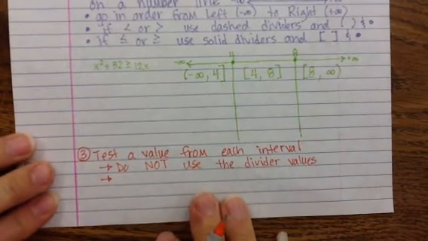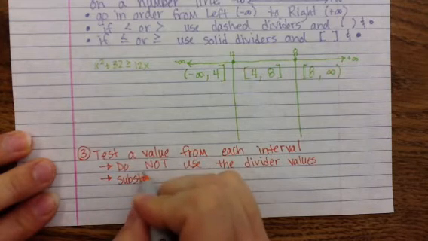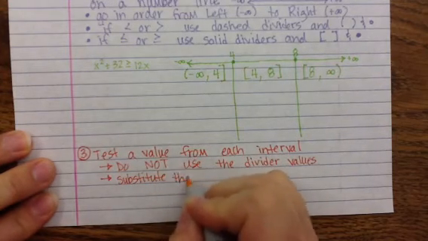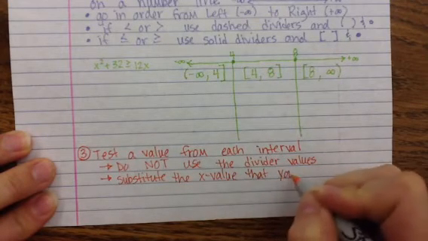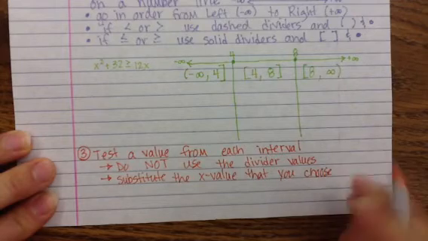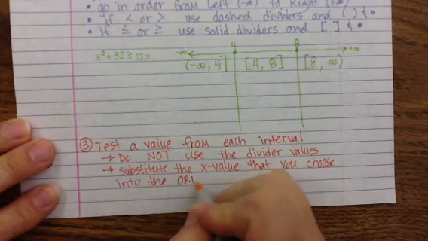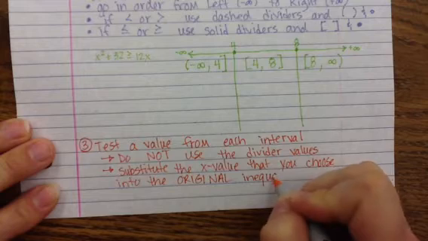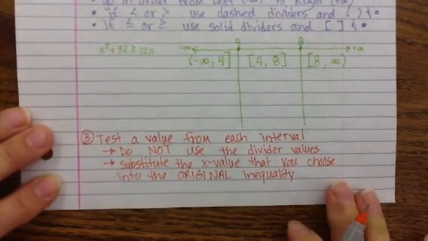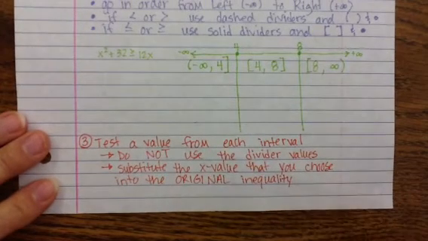The second guideline is that you should test by substituting the x value that you chose into the original inequality. And then what you're going to find is that you will either get a true statement or a false statement.